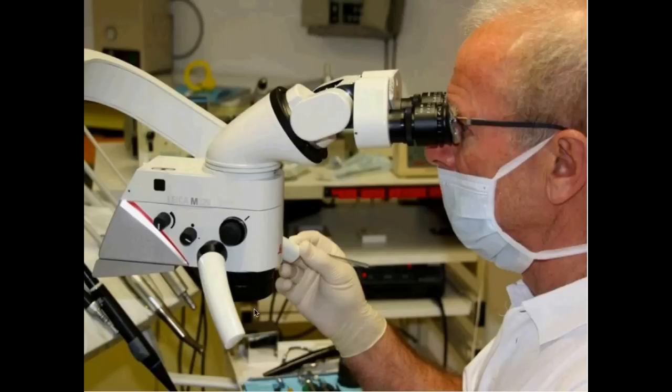So the assistant has to know that you're not looking from here to here, but from the lens downwards. But that takes just one session, and they learn. That's not difficult, and it's very easy to explain, because if the fingers or the instruments of the assistant are in the light of the microscope, they will be in your field of vision. So they will always know when they are disturbing you in your work.